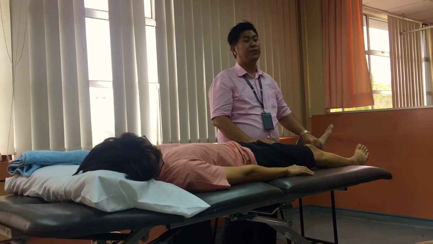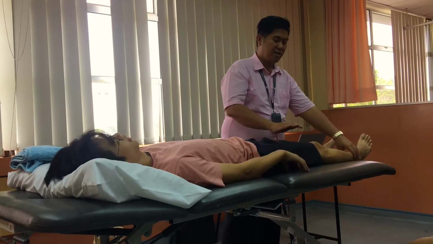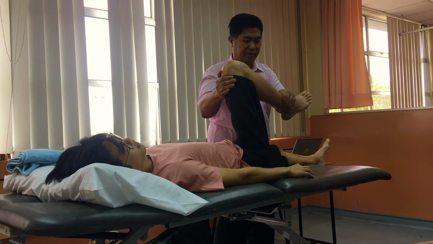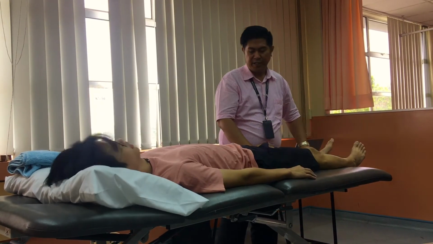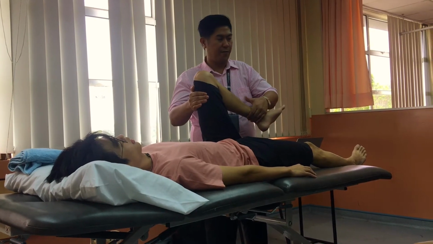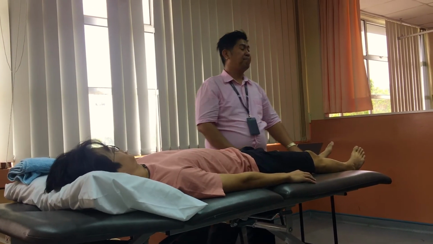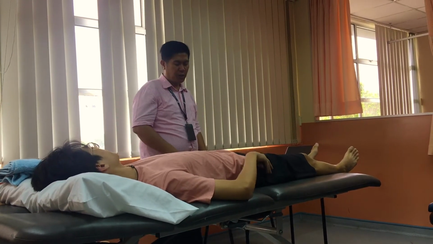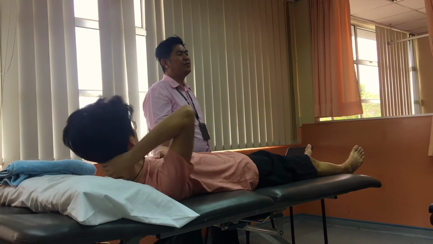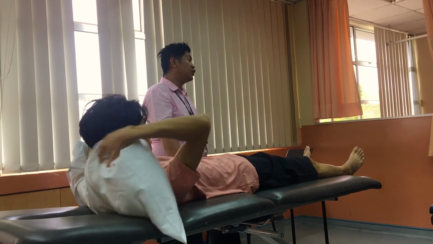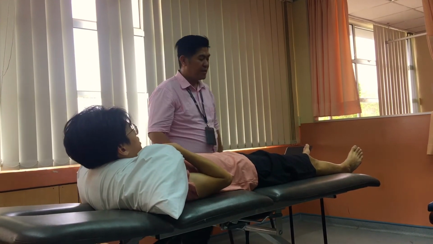Now I'm going to give maximal resistance. Move it up. Try harder, harder. Alright, good. Next, other side please. Move it up, harder. Move it up, further, further, harder. Okay, good. Grade 5. Guys, if the patient cannot do grade 3, do you think you need to proceed to grade 4, grade 5? Not anymore. Automatically, you move to grade 2.